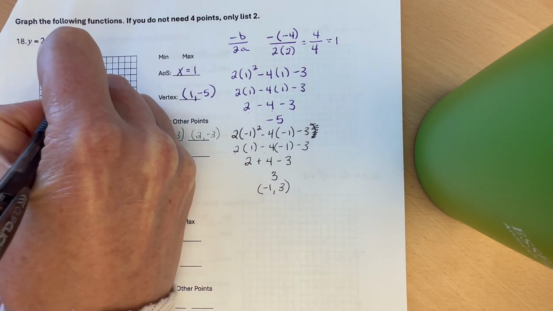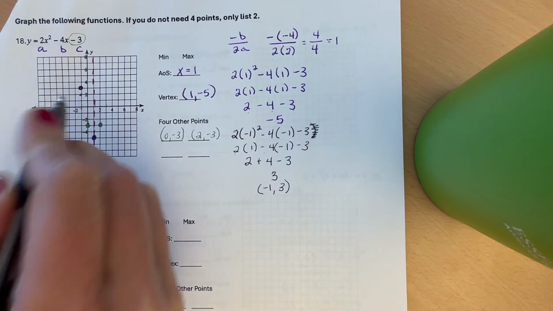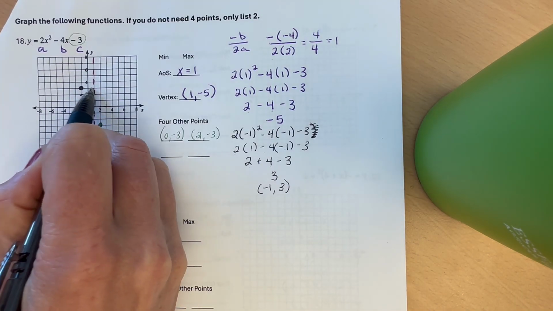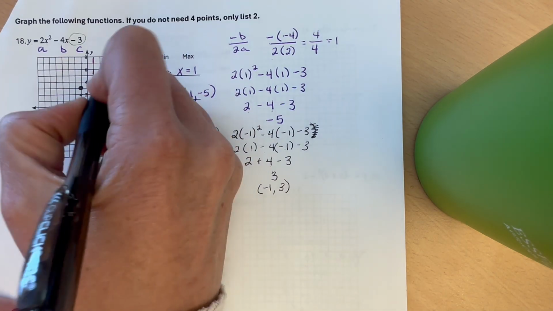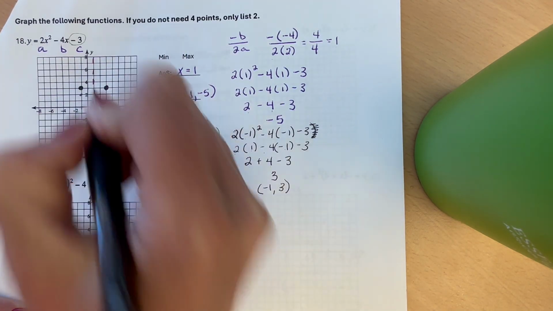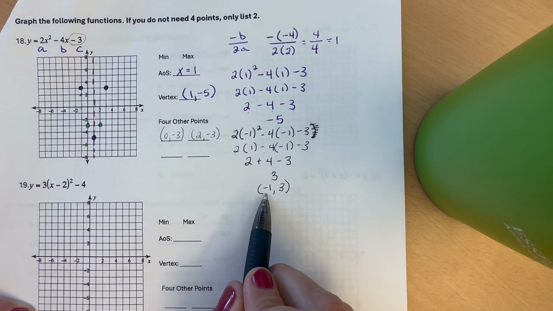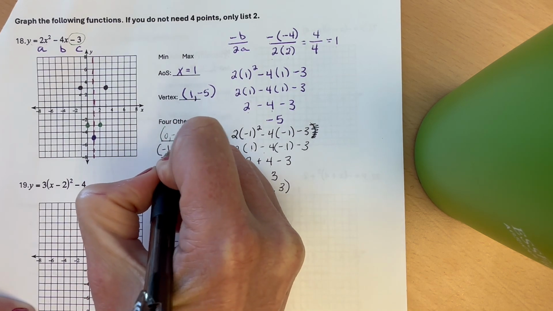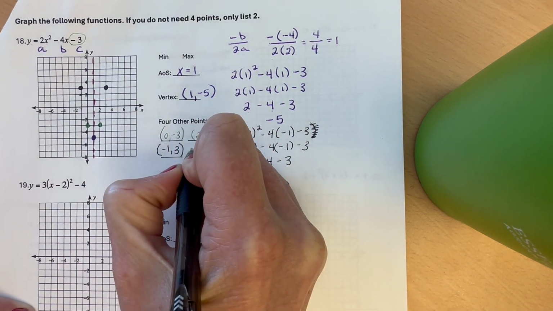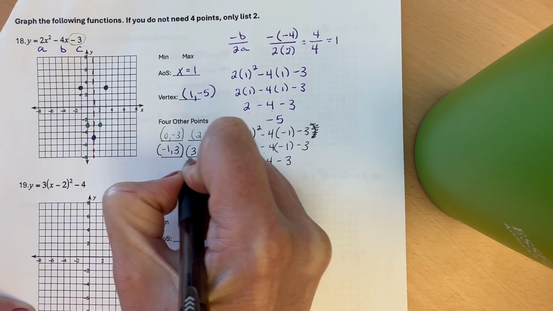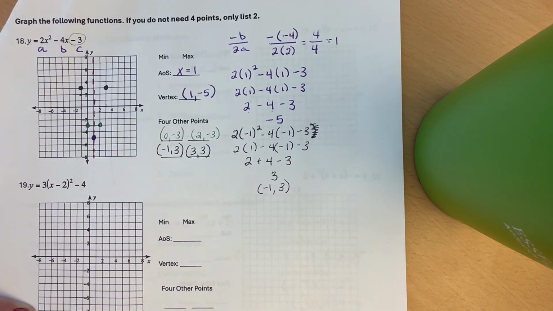Whoops, that's a 2. Up here, 3. I went 2 units away from the axis of symmetry to plot that point. So I'm going 2 units this way to plot another point, which means 2 of my other points are negative 1, positive 3, and positive 3, positive 3. That is standard form.